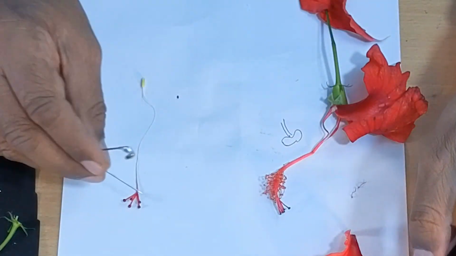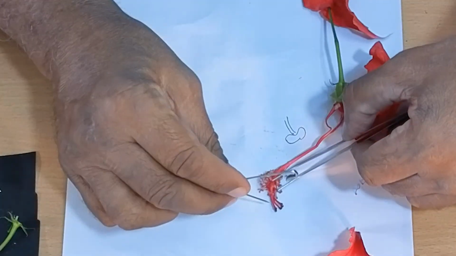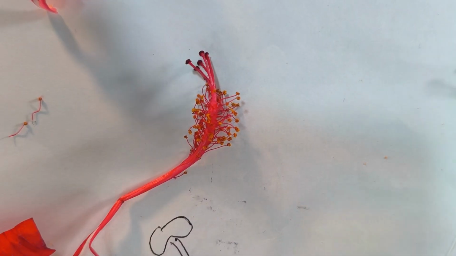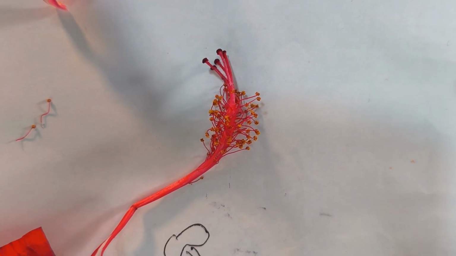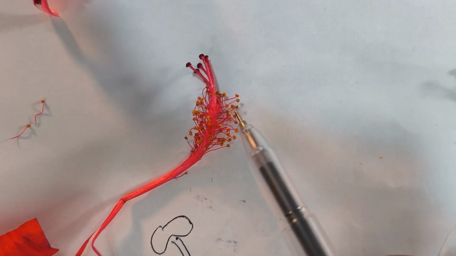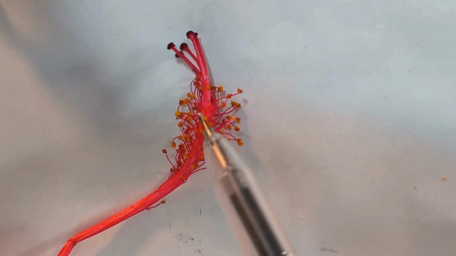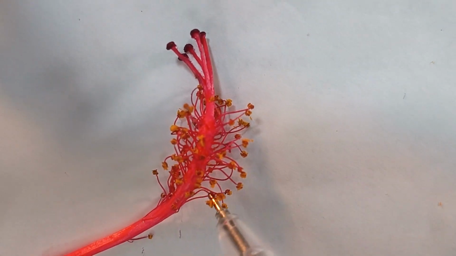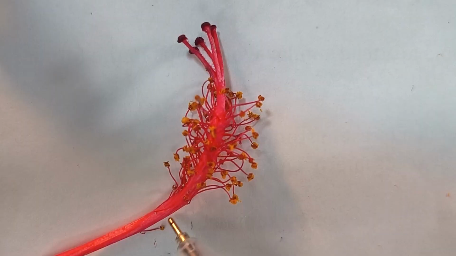Also, very many stamens are present. All are united to form what is called the monodelphous condition. That is an infinite number, more numbers, and all the filaments are joined to form a staminal tube.